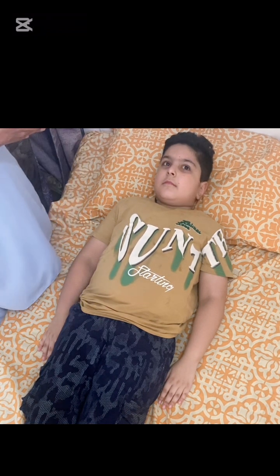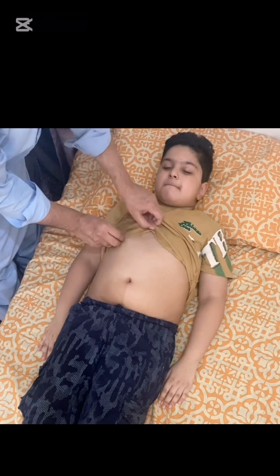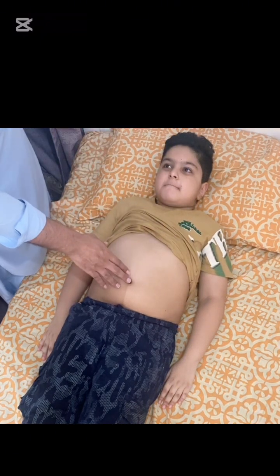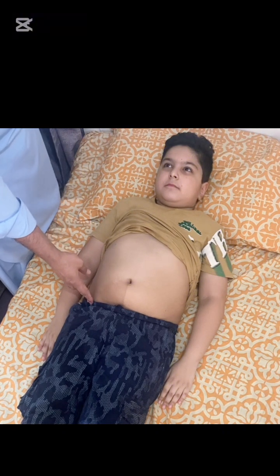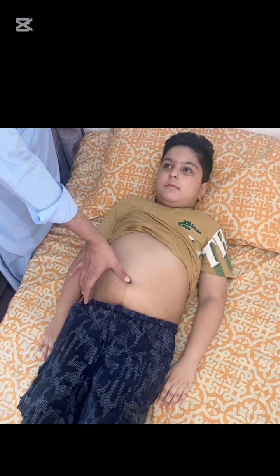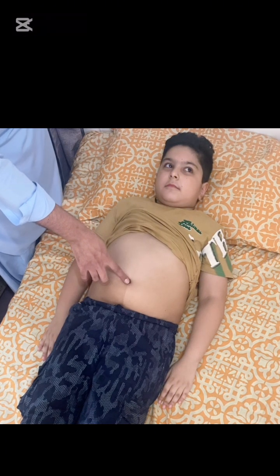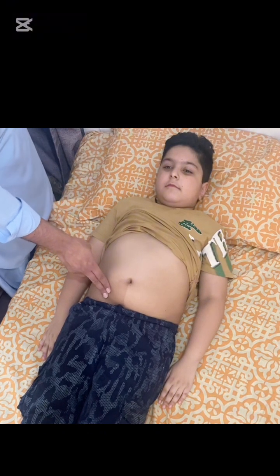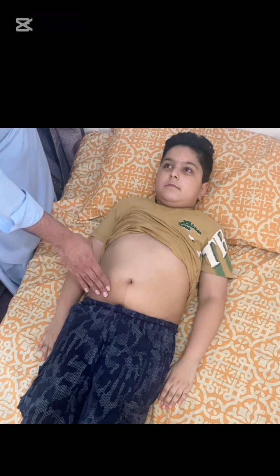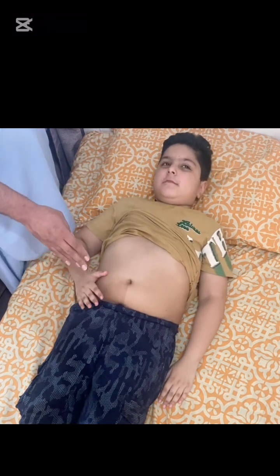So this is the way I'm going to examine you for appendicitis. The first thing you will see in the patient: this is the umbilicus, and there is a bony prominence here called the right iliac crest. Divide the area between them into 3 parts, and 2/3 of the way from the umbilicus toward the iliac crest, this point is called the McBurney point. In appendicitis, when you push this point, the patient will definitely feel pain and tenderness.